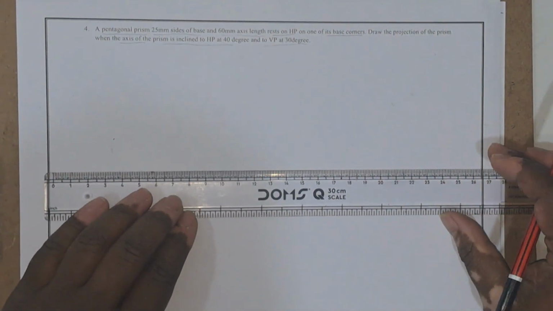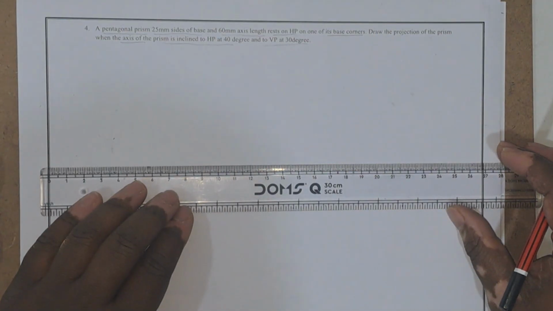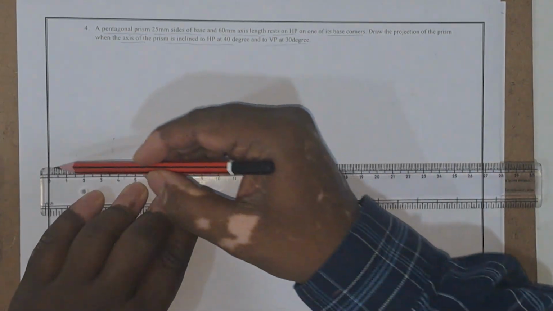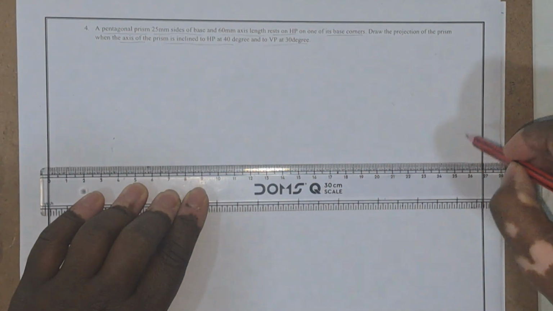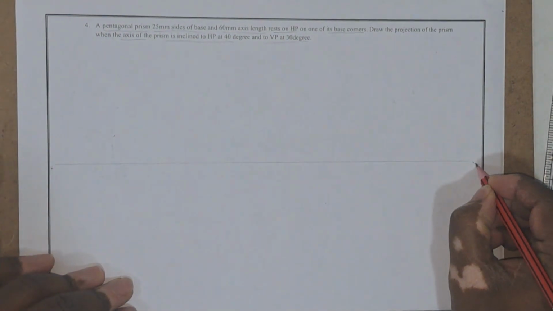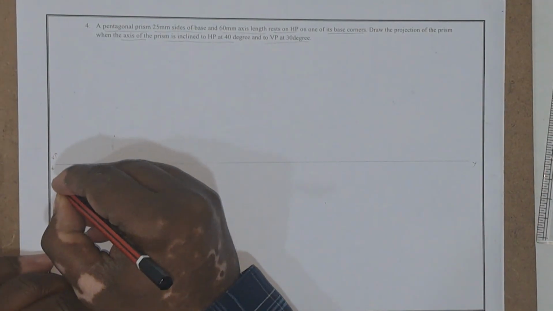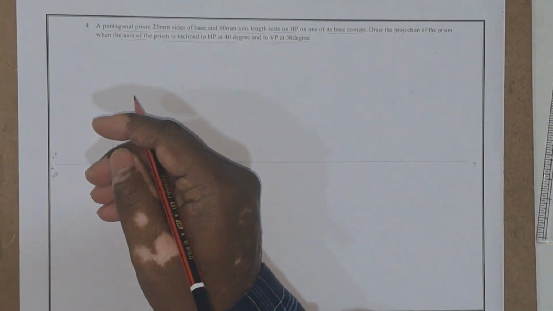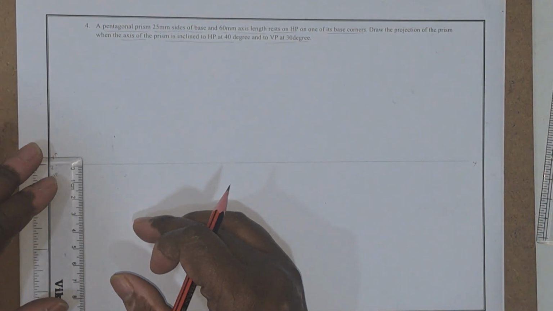The first step is to draw the XY line. So we have X, Y, VP and HP. Let us draw the pentagon first. It's a pentagon of 25 mm sides of base.